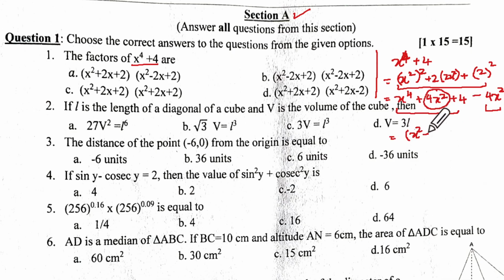This is the perfect square of, and what is this the perfect square of? What will be the factors here then? This plus this and this minus this. Where do you see that? Which option is it?